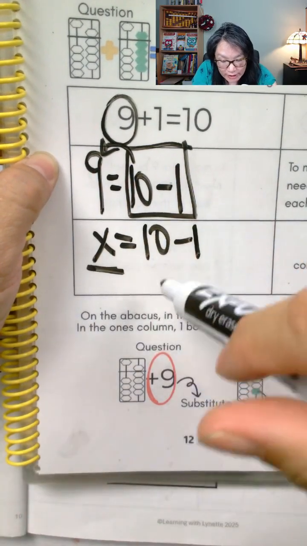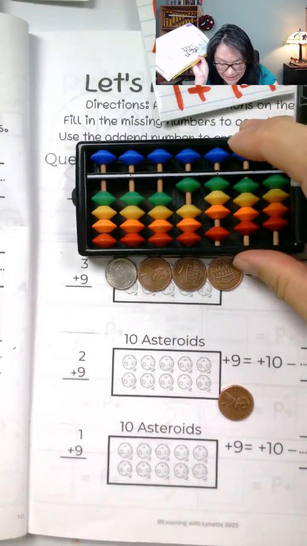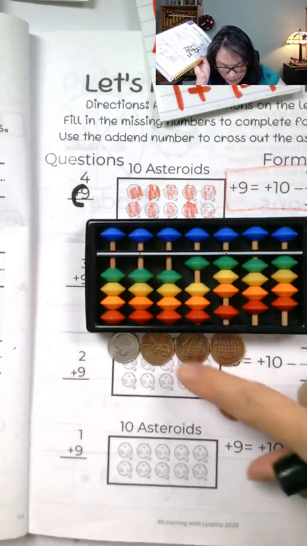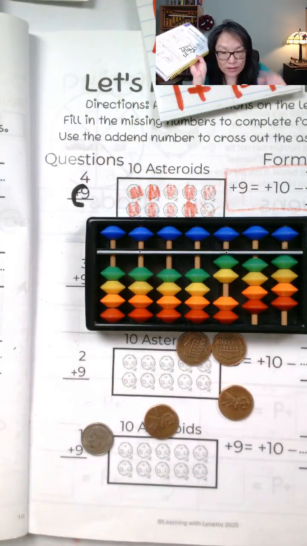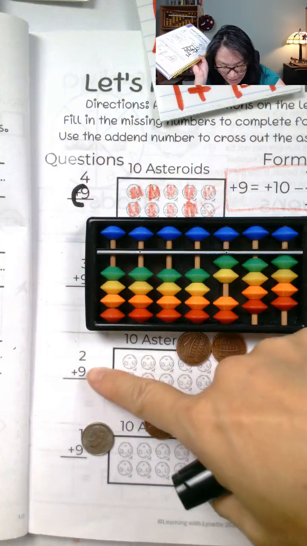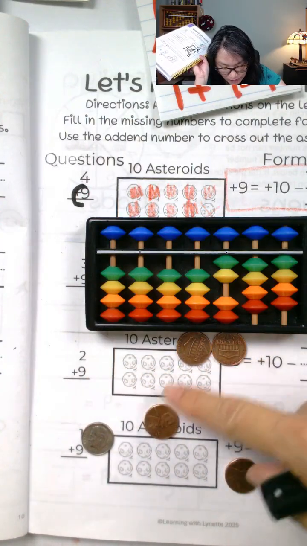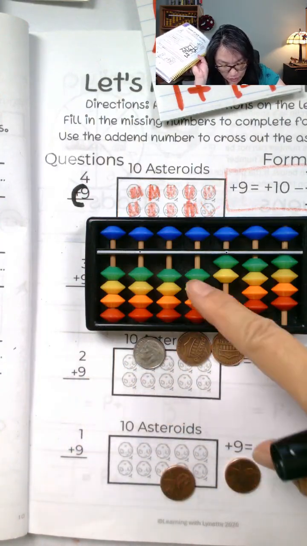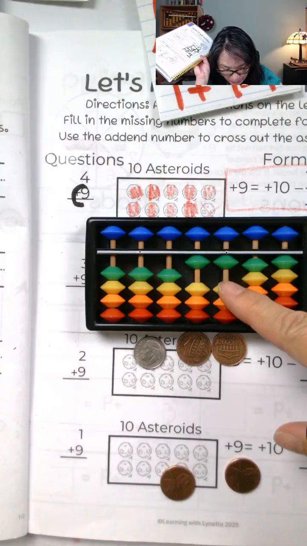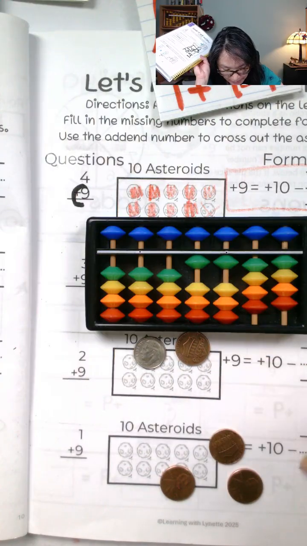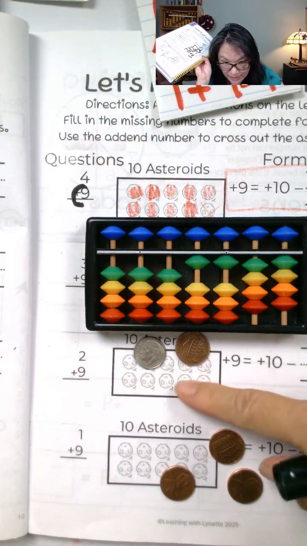So when you're looking, right, we want to add the 9. We can do it again. We have 2 on the abacus. We cannot add the 9, so we have to add the 10. Adding the 10 is too much. We need to take away the 1. So I can show you on my abacus. So my final answer is 11.